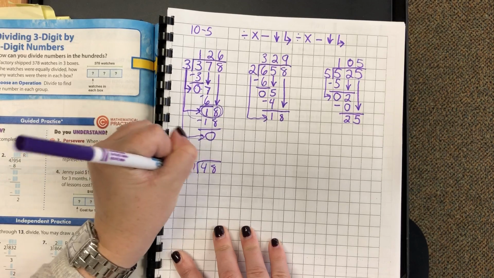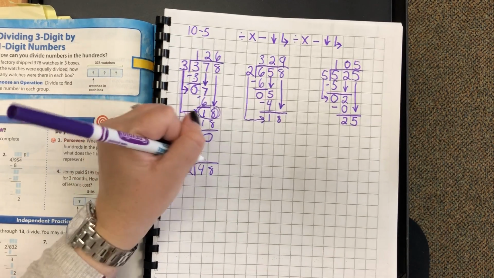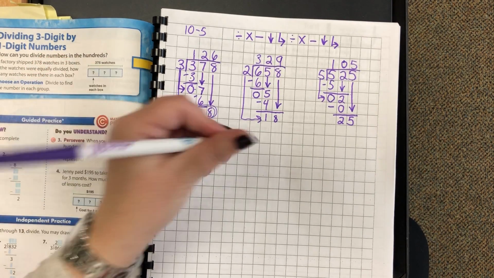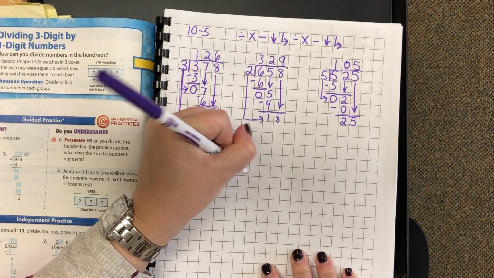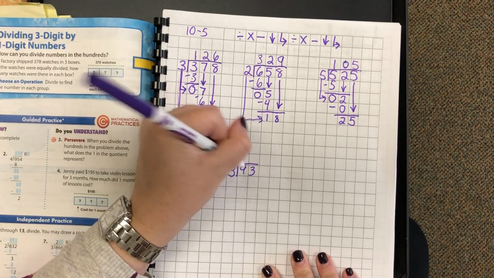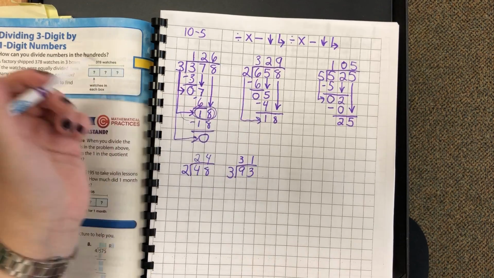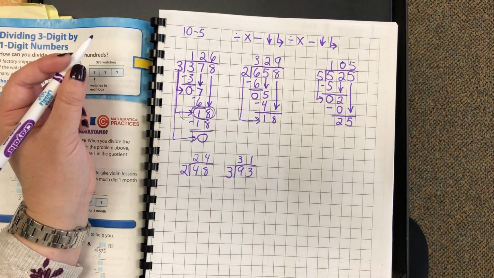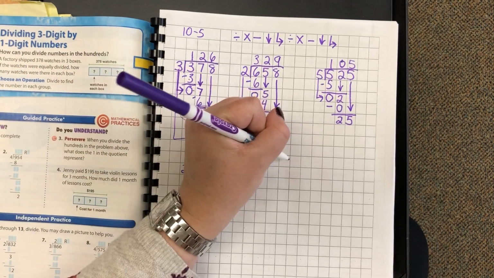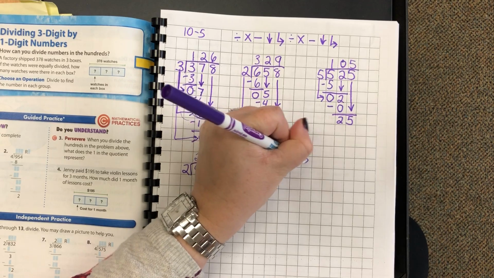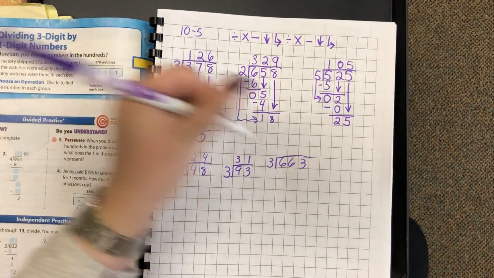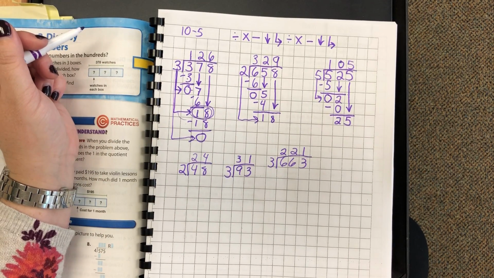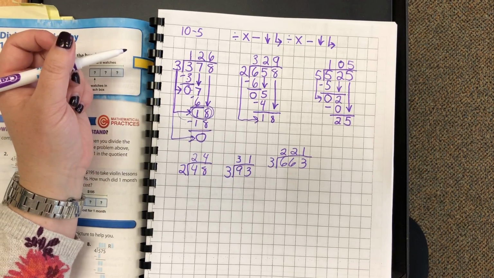48 divided by 2. 2 can go into 4 2 times. 2 can go into 8 4 times. No problem. Or what about 93 divided by 3? 3 can go into 9 3 times. 3 can go into 3 1 time. That you can do mentally, even if it is a longer number. If I have 663 divided by 3, 3 goes into 6 twice, 3 goes into 6 twice, 3 goes into 3 once. So that you can do mentally.